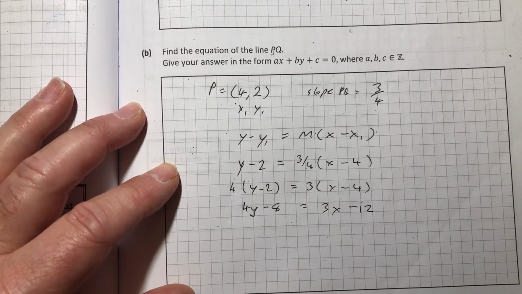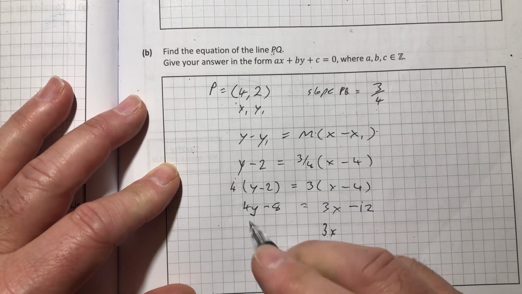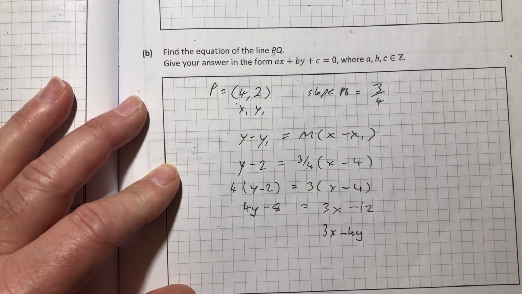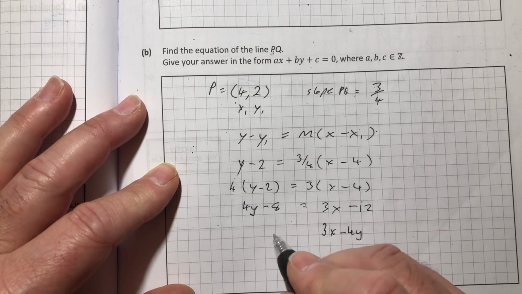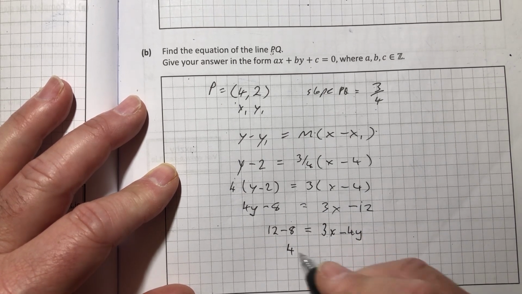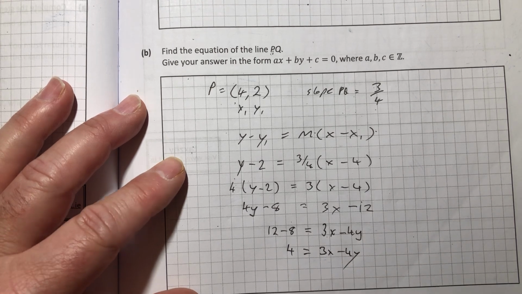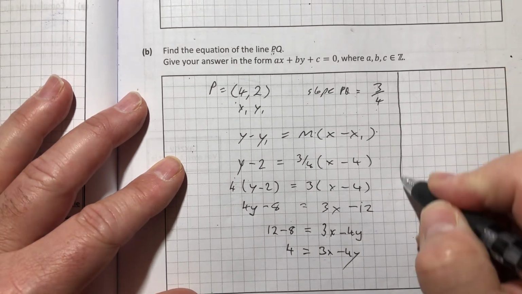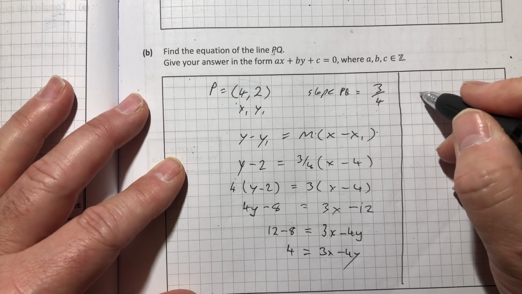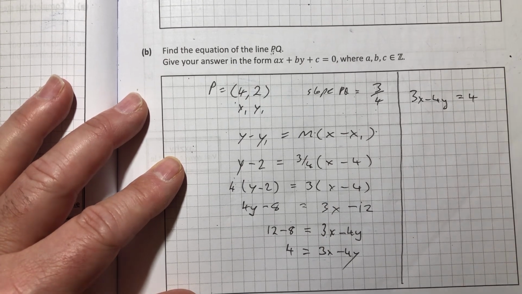Now, the way that I like to write the equation of a line is to have the x's and y's on one side. So 3x minus 4y, and the numbers on the other side. So that's minus 12, you bring it over, plus 12. And I have 12 minus 8, which is 4. 3x minus 4y equals 4. And we'll just rewrite that so that we have the x's and y's first, because that's the more conventional way to do it, equals the number.